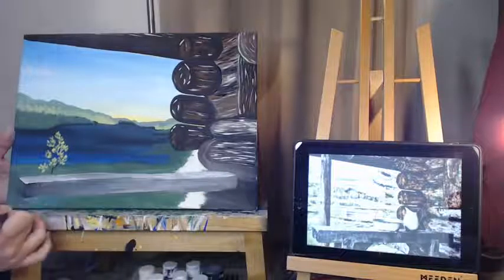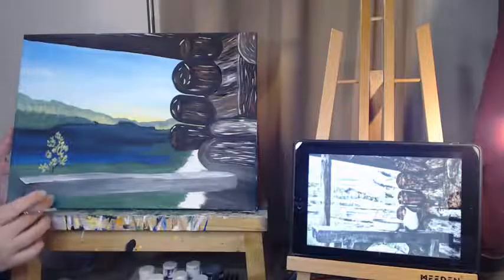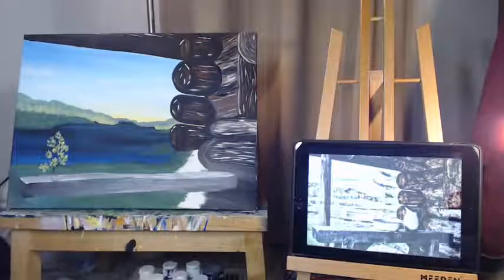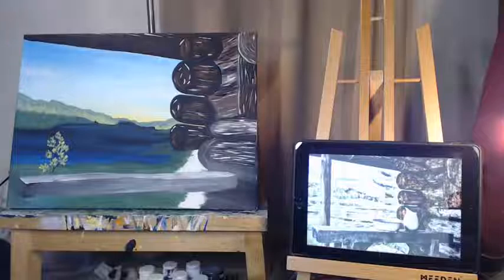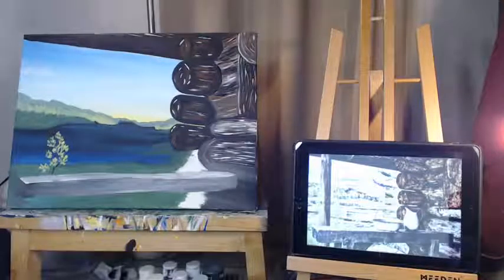My canvas is also very wonky right here. I think something sharp hit it and it pulled the canvas weirdly. So I definitely have some interesting additional aspects that I'm working with here.